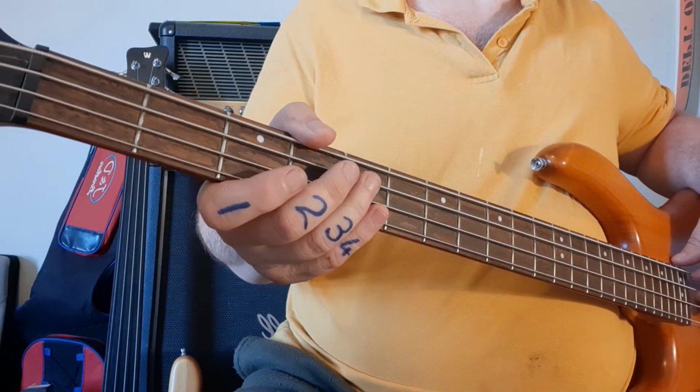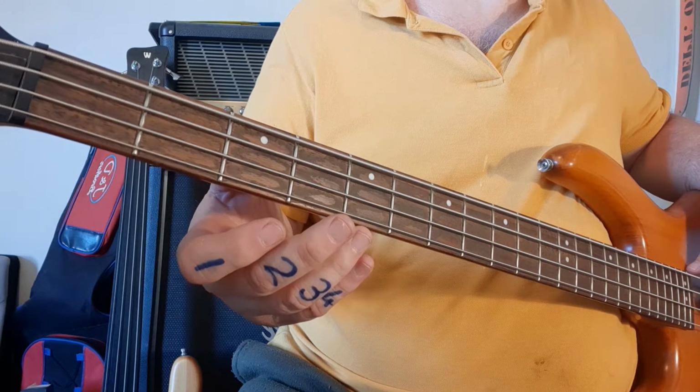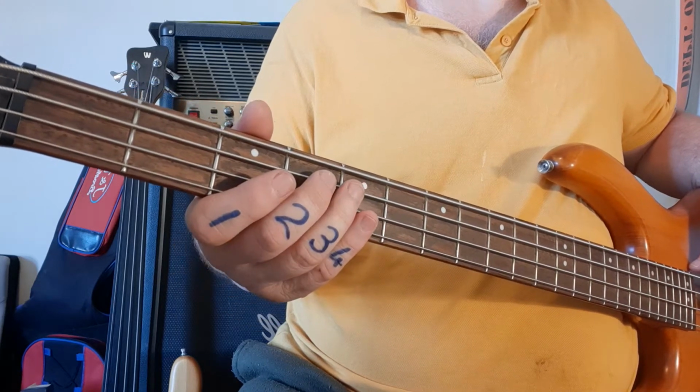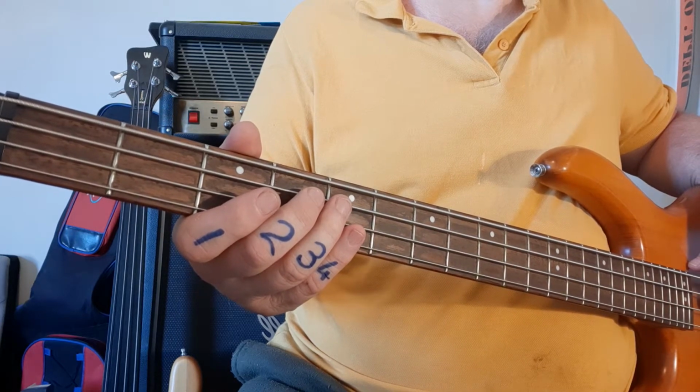For this week, we are not going to look at a song. We are going to look at some of the things that I'd like every bass player to know immediately. In other words, it's something that's really user-friendly, especially if you're getting geared to play in a band.